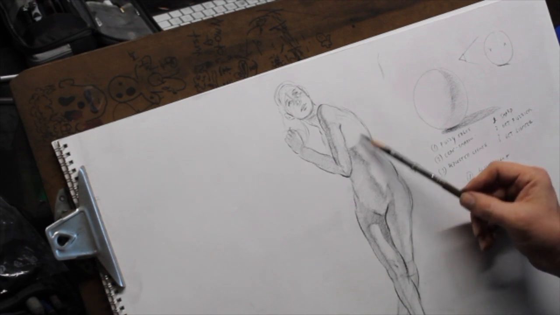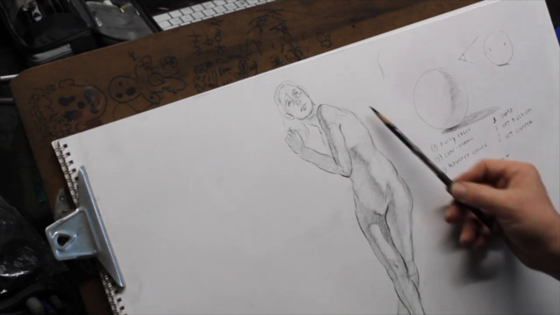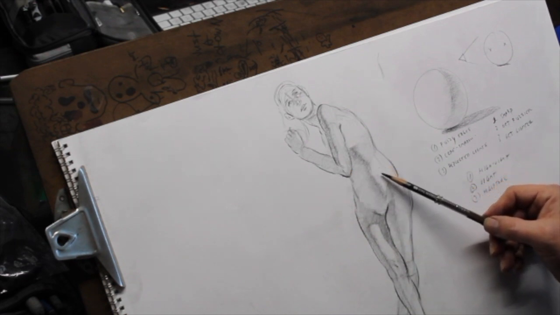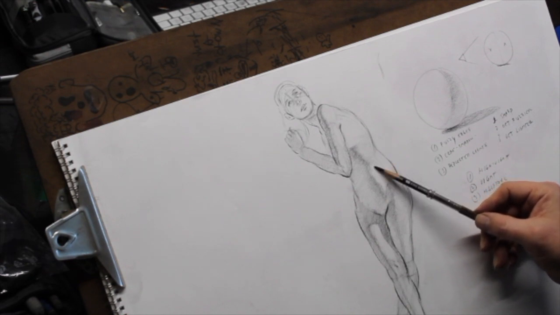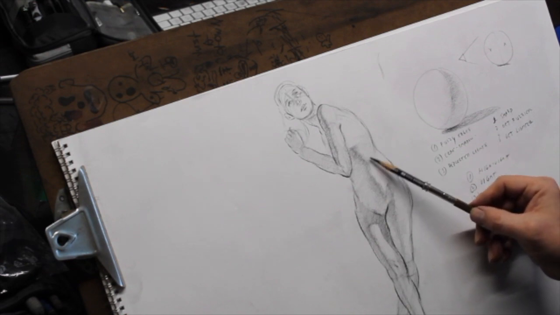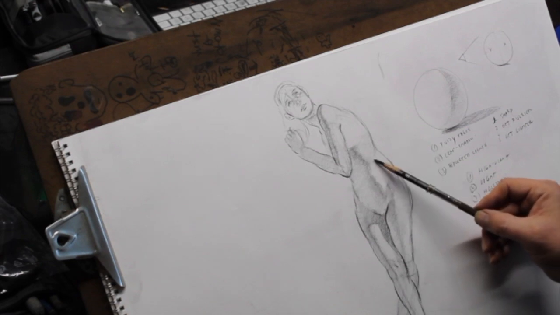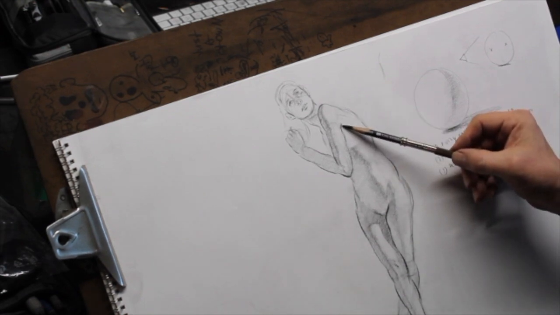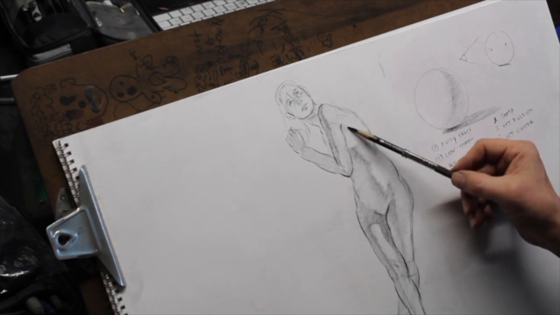What I'm trying to do is make clear that there are spherical shapes here, and then we have a little halftone here. That's a separation between the external obliques and the rectus abdominis muscles, so her side and her abdomen. Okay, so this is going also into halftone here.